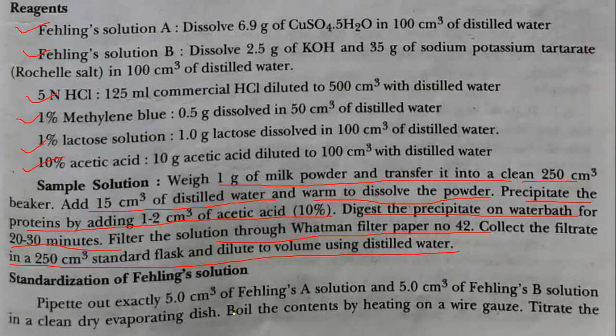Digest the precipitate on a water bath for half an hour. Filter the solution through Whatman filter paper number 42 and collect the filtrate in a 250 ml standard flask and dilute it up to the mark.